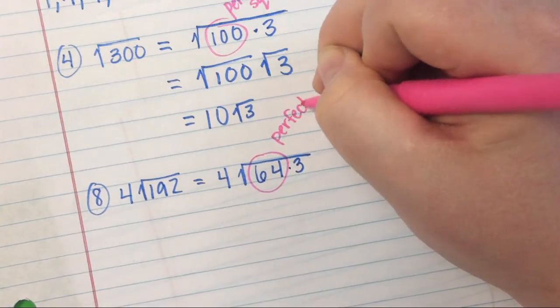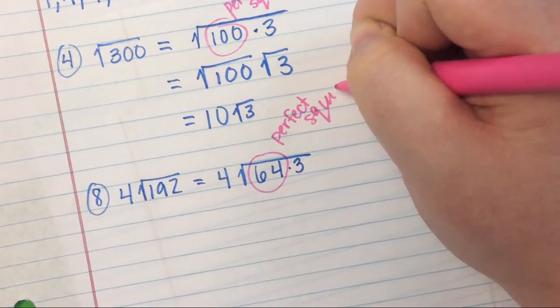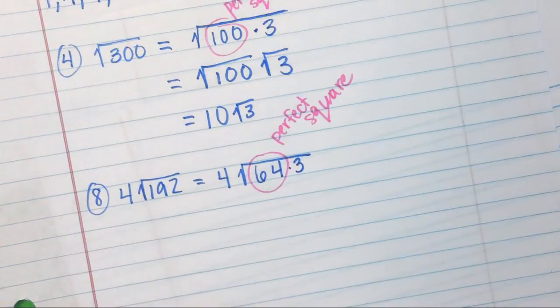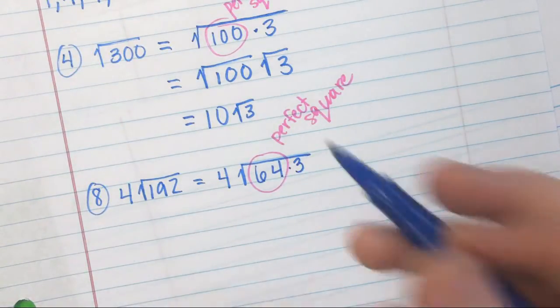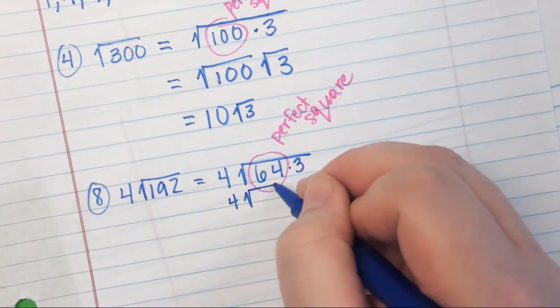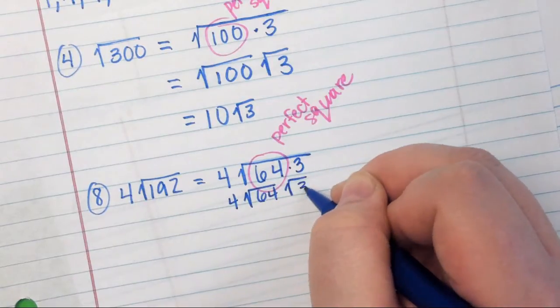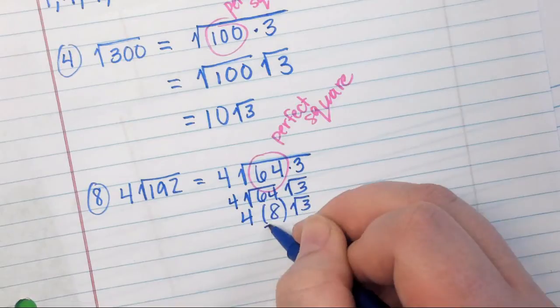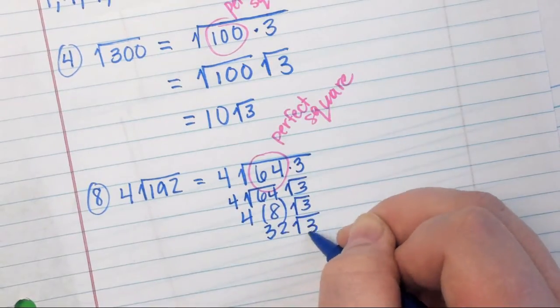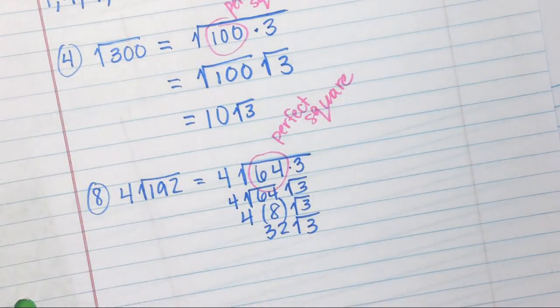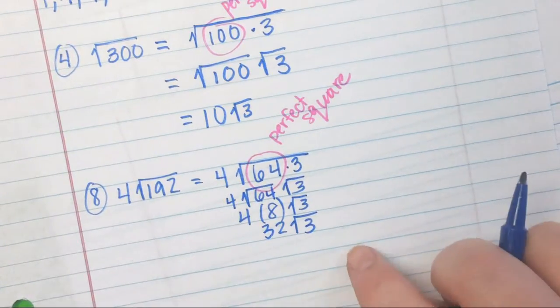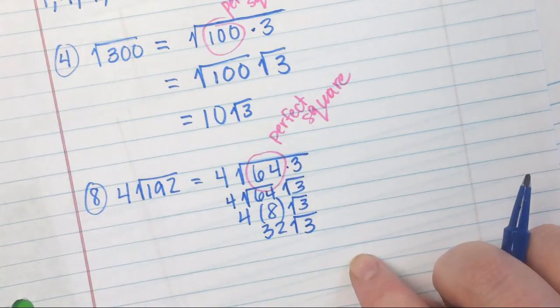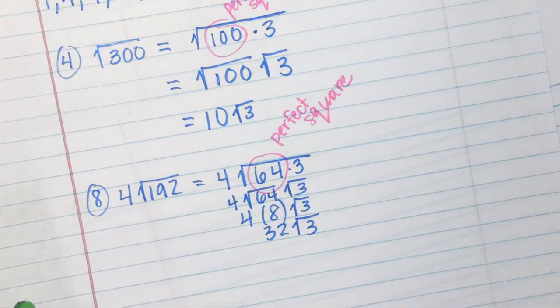If you know your multiplication tables, if you can come up with a perfect square, then you give them a divorce, so 4 square root of 64, square root of 3. I have 4 times 8 times square root of 3. I get 32 square roots of 3. And this is so much faster. And honestly, don't get your feelings hurt now. This shows you really understand your multiplication tables more than those of us who are breaking it down into prime factored form.